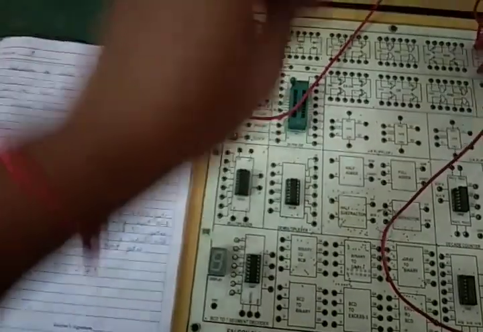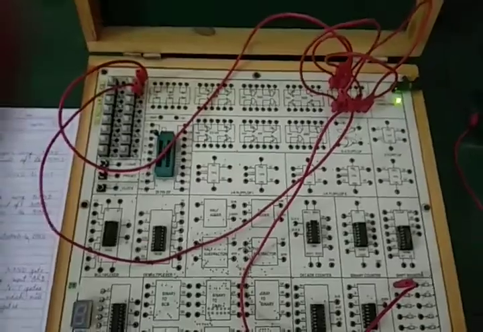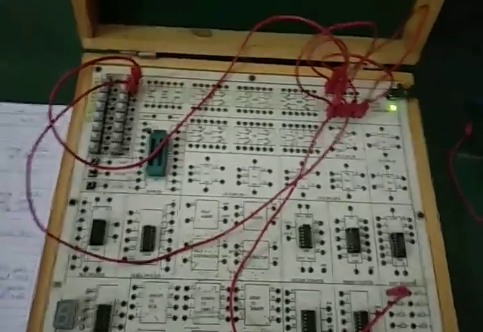Here, this one is the first input, and this one is the second input which we have given to the NAND gates. Again, the outputs of the two NAND gates are connected to another NAND gate as an input. Finally, the output of the final NAND gate is connected to this LED port connections. So this is the connection diagram for realization of OR gate by using NAND gate. So we will now justify whether our connection is okay or not.